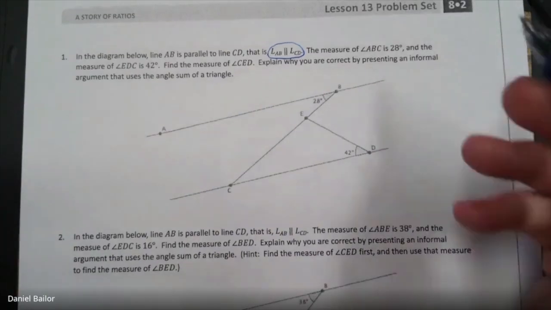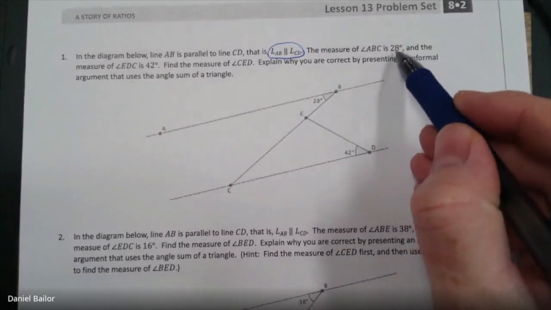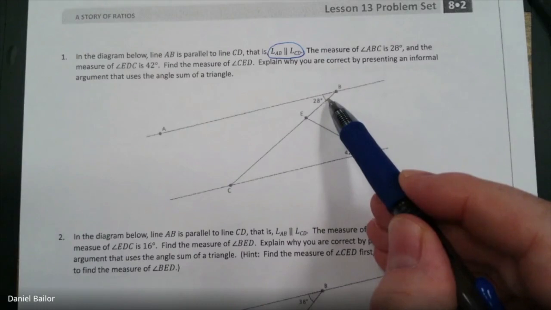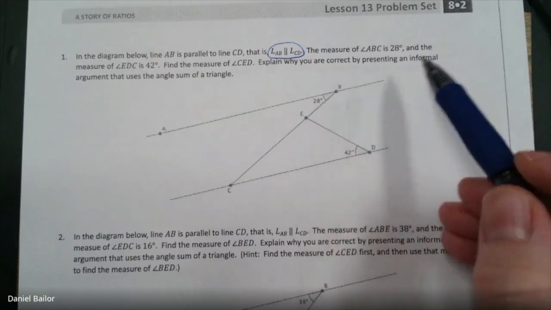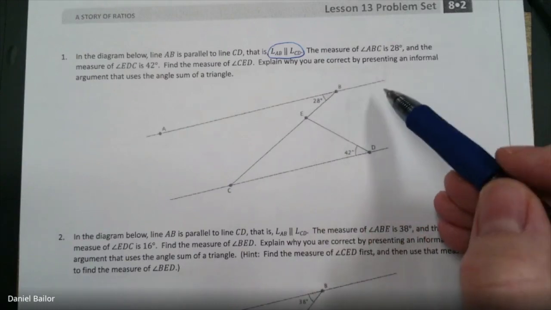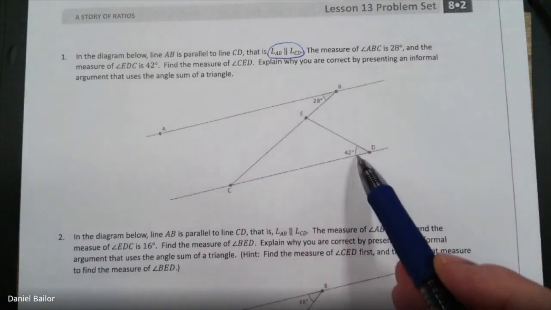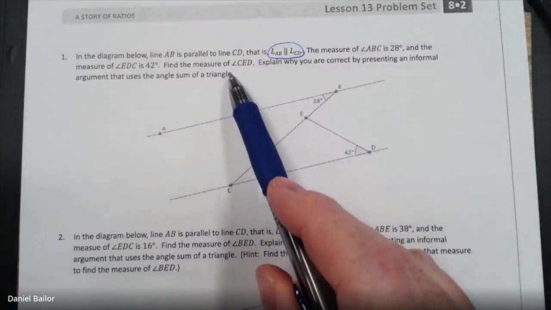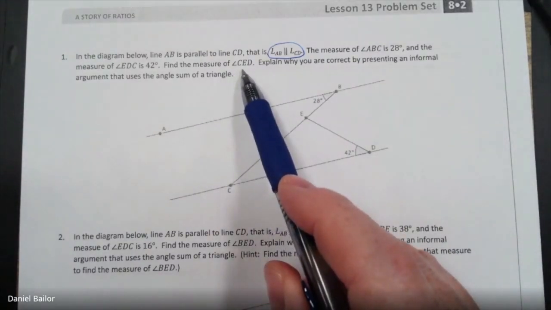And then it says the measure of angle ABC is 28 degrees, which they labeled for us, right here. The measure of EDC is 42 degrees, and they wrote that right here.